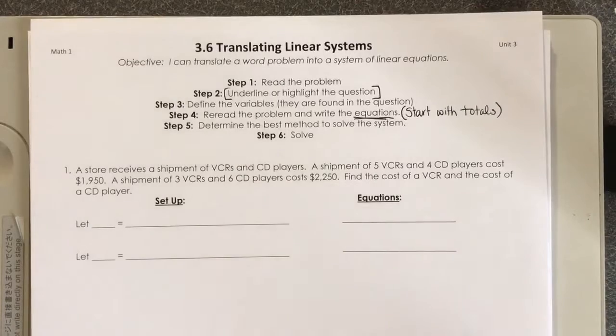So our first example. A store receives a shipment of VCRs and CD players. A shipment of 5 VCRs and 4 CD players costs $1,950. A shipment of 3 VCRs and 6 CD players costs $2,250. Find the cost of a VCR and the cost of a CD player.